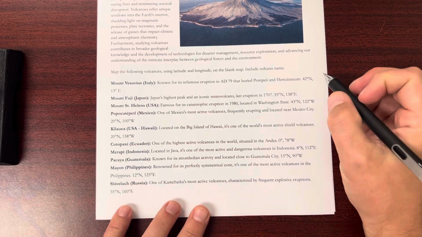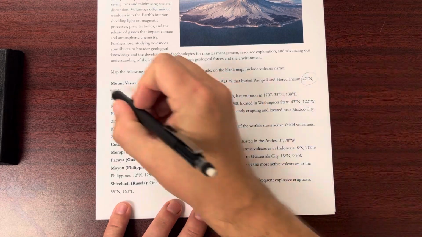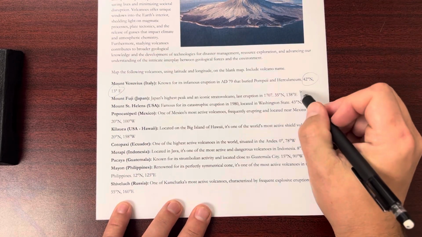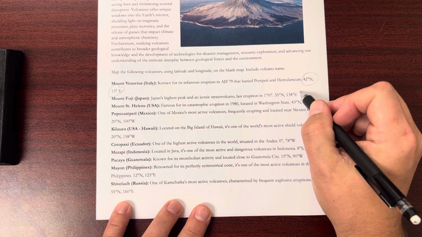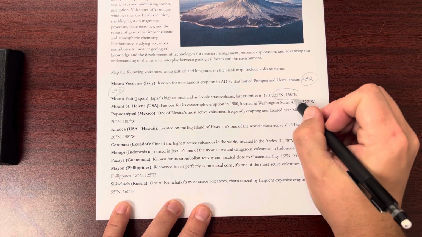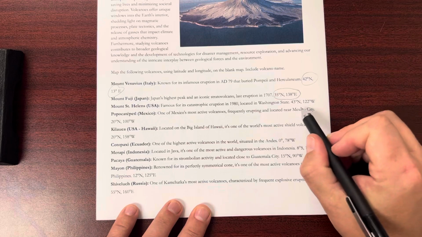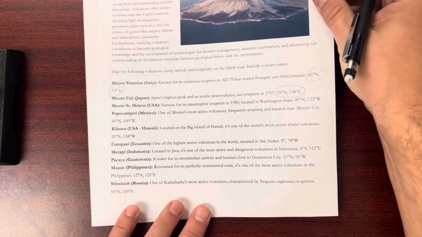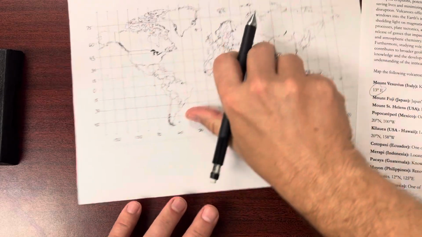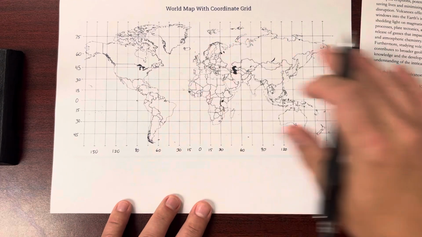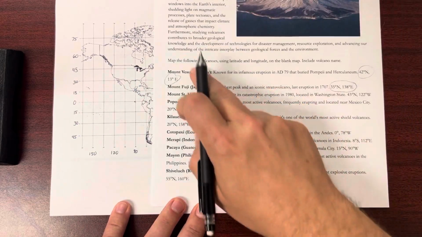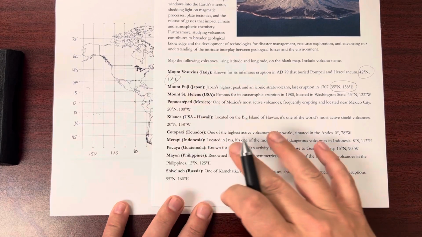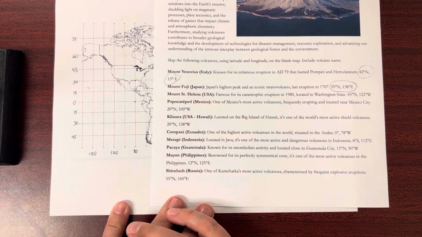But then also it has a latitude and longitude. And you'll see each of these, right here. And we're going to take these latitude and longitude, and we are going to use the map here to graph each of these volcanoes and label the volcano onto the map. So let's do a few of them.